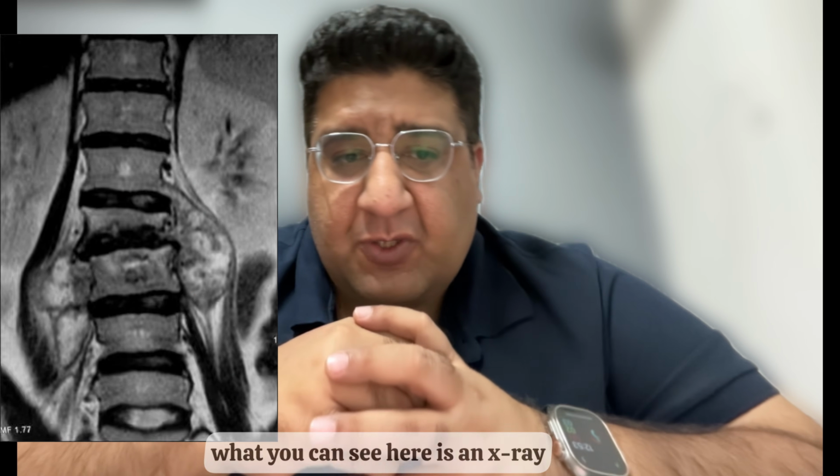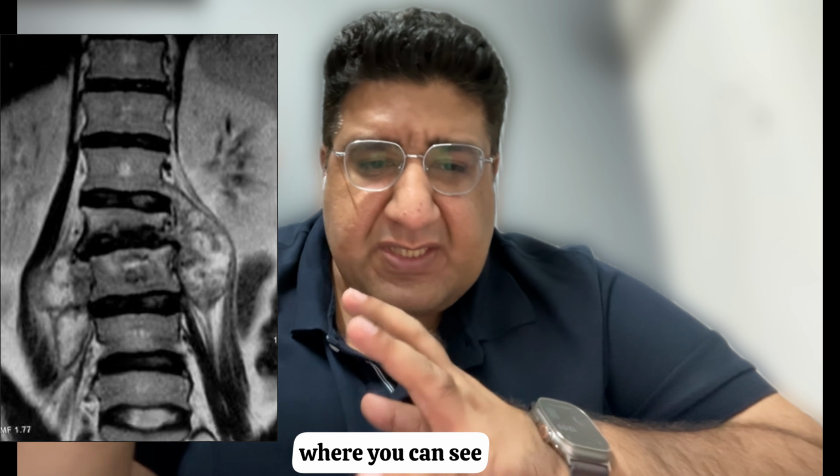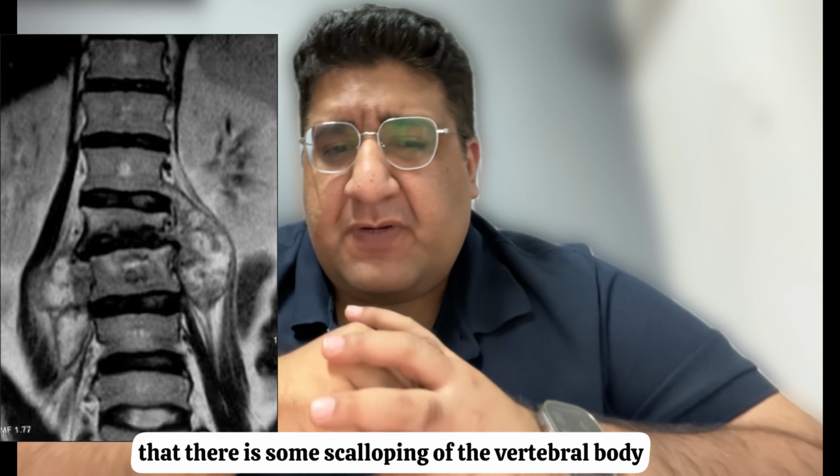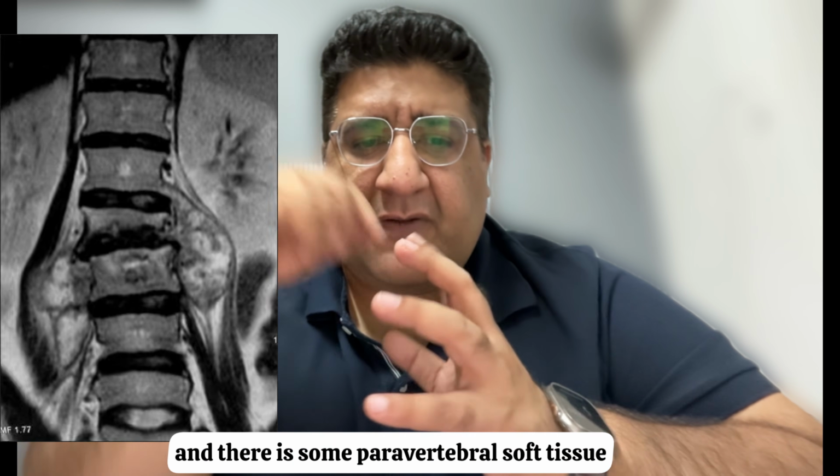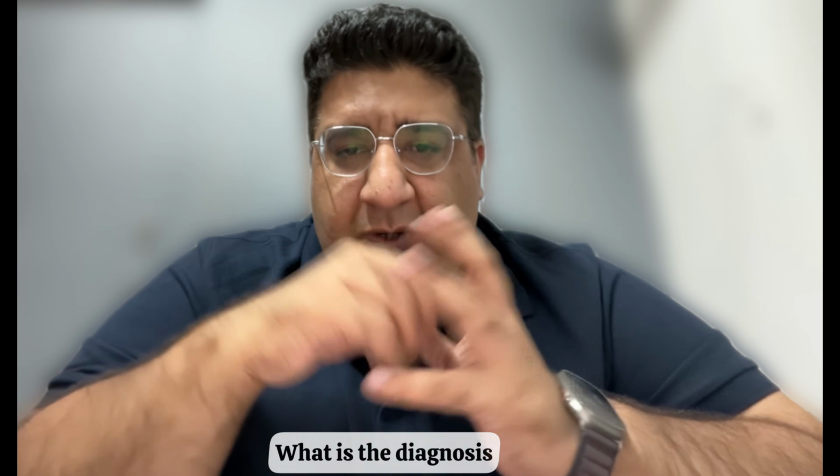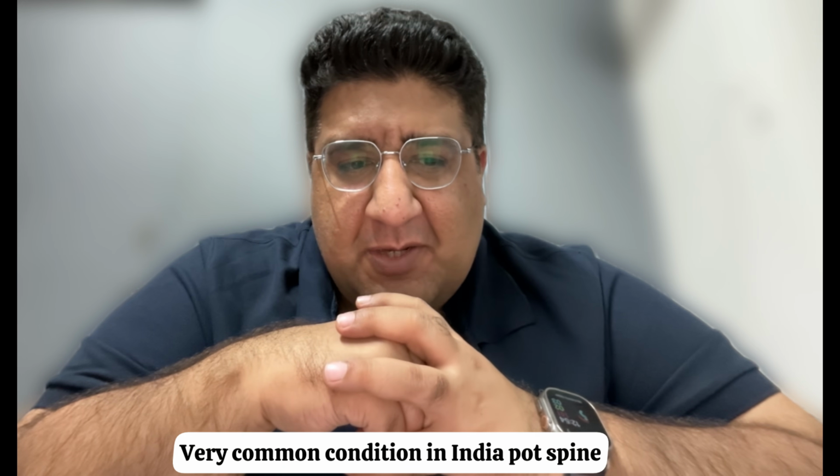This ninth image, what you can see here is an X-ray where you can see that there is some scalloping of the vertebral body and there is some paravertebral soft tissue shadow and everything. What is the diagnosis? A very common condition in the spine.